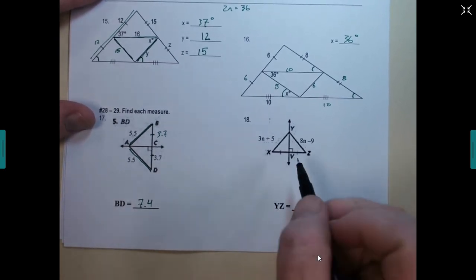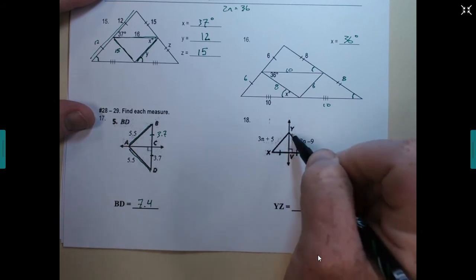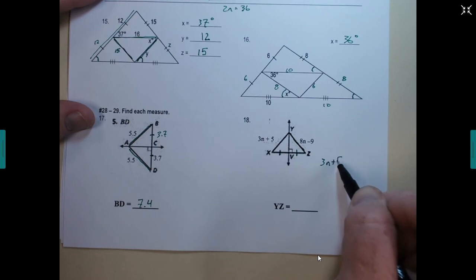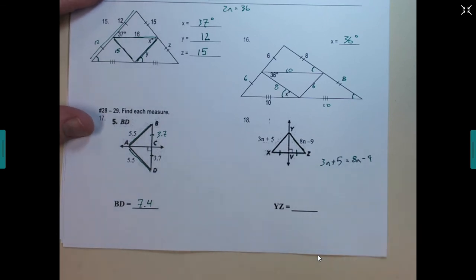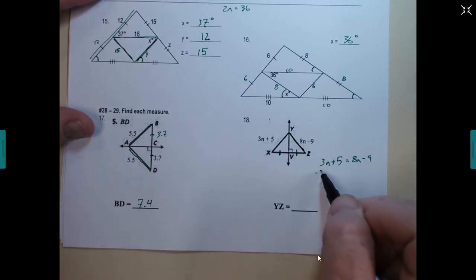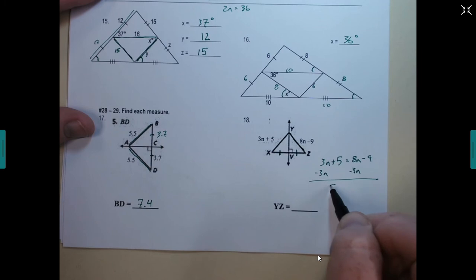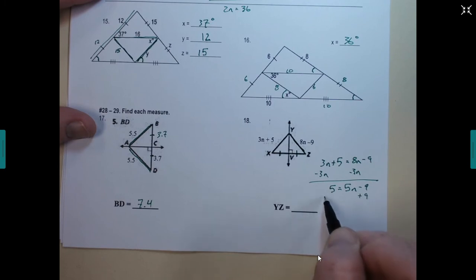Same problem here. If this is the same as this, then these two pieces have to be the same, so I can make that equation 3n plus 5 equals 8n minus 9. Subtract 3n from both sides. Add 9 to both sides.